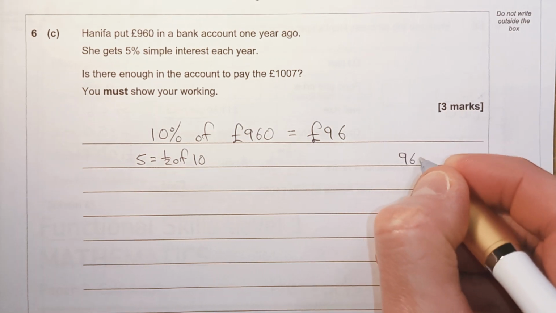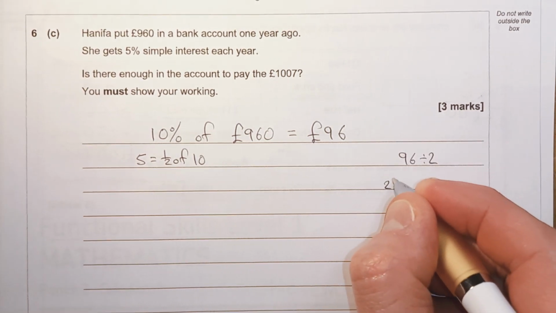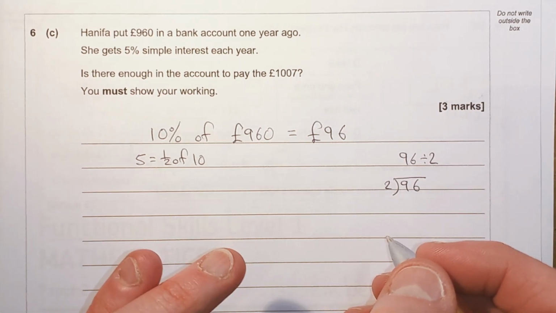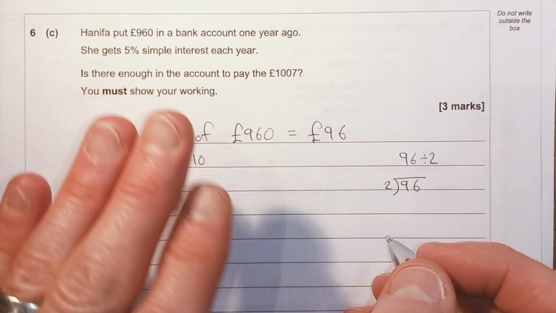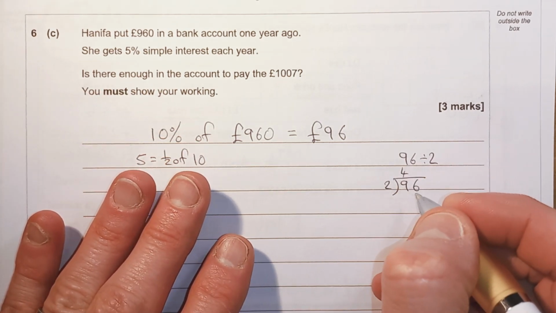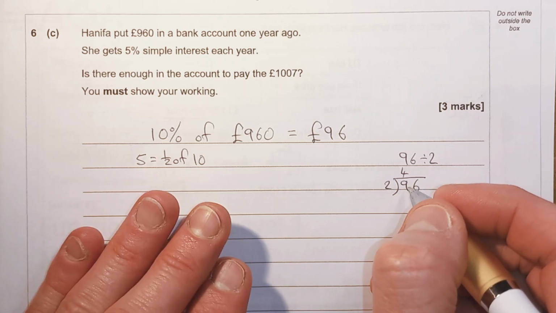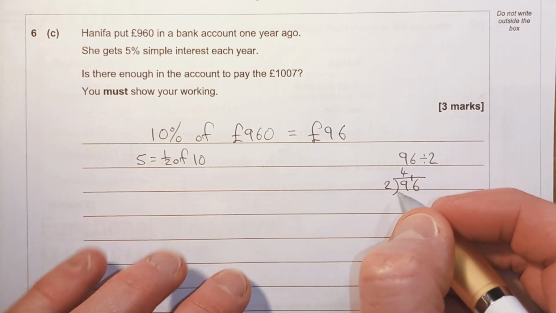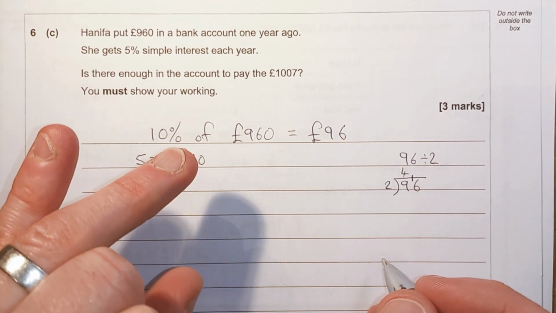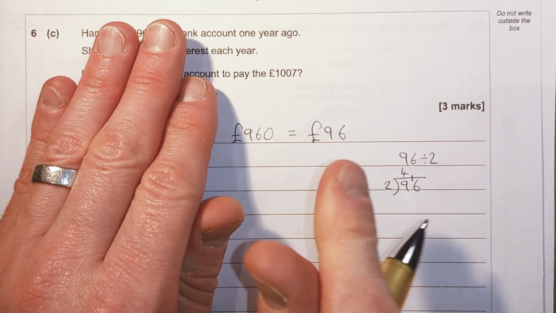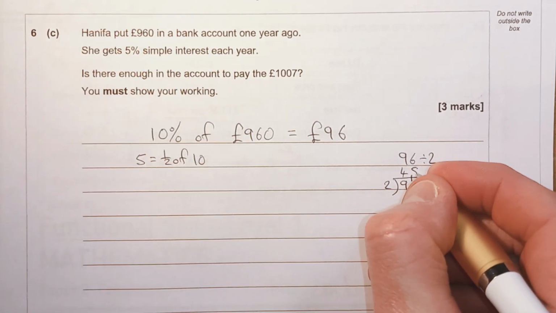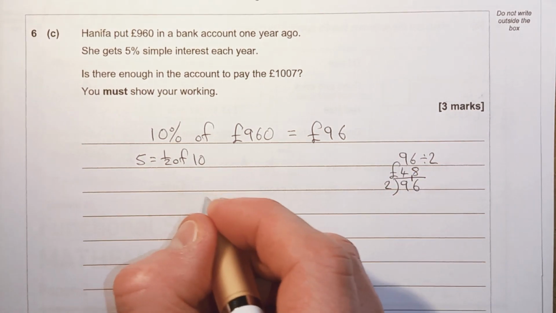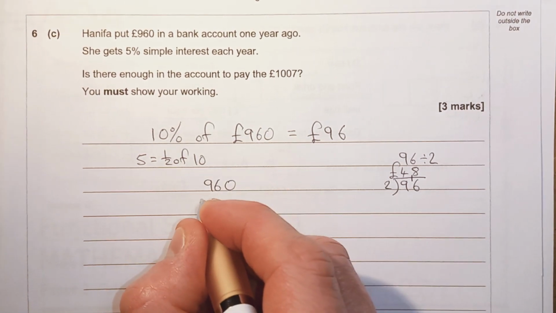So we want 96 divided by 2. We'll do that with the bus stop method. How many times does 2 go into 9? 2, 4, 6, 8, 10 would be too many, so we stop at 8, which was 4 times. We've got 1 left over, because 2 4s are 8. We've got 9, so from 8 to 9 it's 1. And how many 2s in 16? 2, 4, 6, 8, 10, 12, 14, 16. We've got 8. So we've got £48.